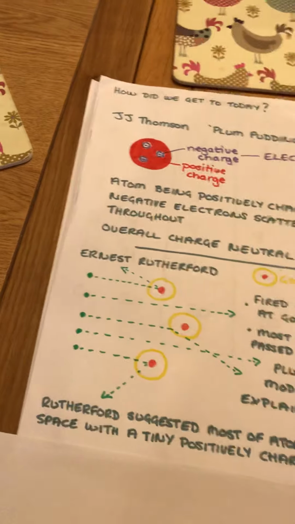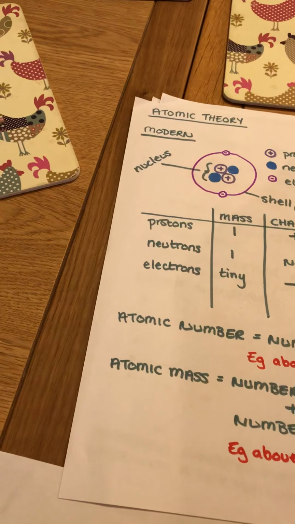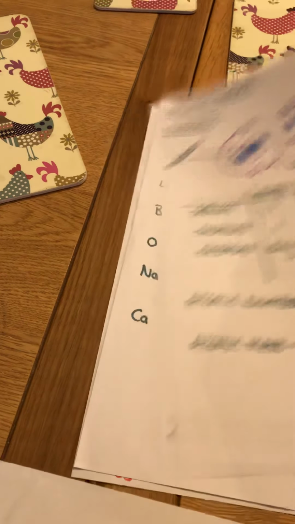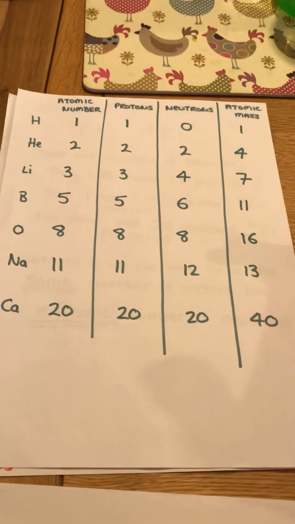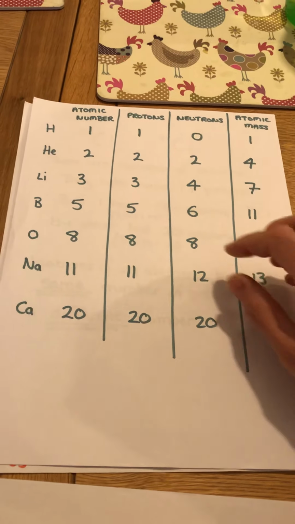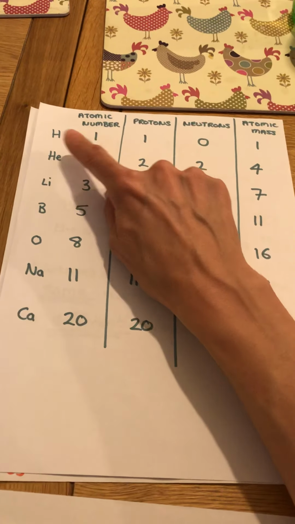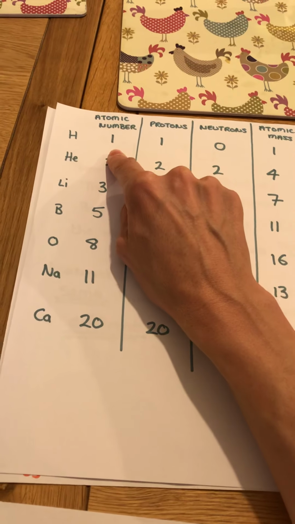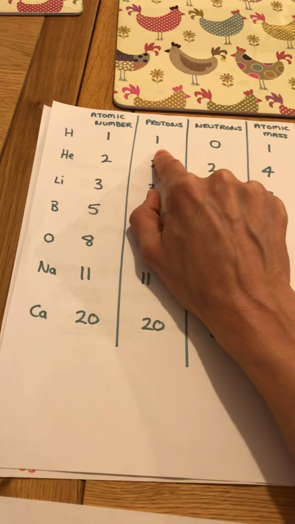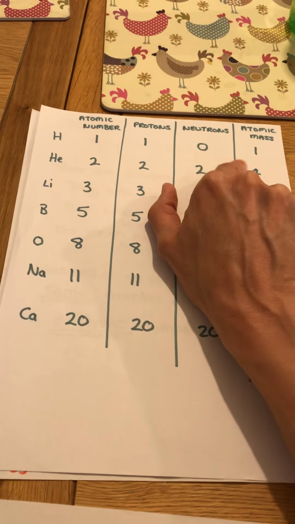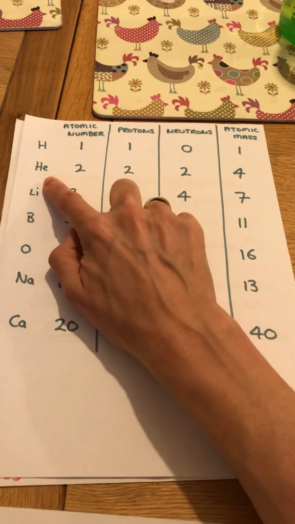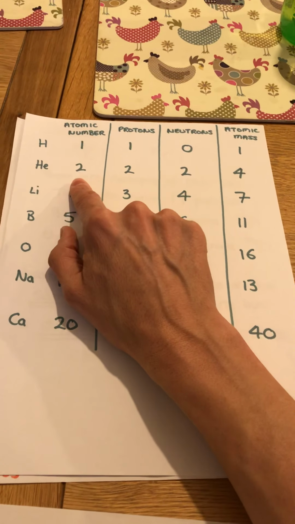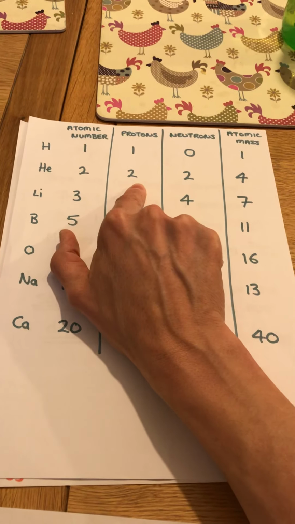Okay, so if we then have a look at some other elements of the periodic table, hoping this again doesn't come as much of a surprise. Hydrogen, H, has an atomic number of 1, so it's got 1 proton. It doesn't have any neutrons, and it has an atomic mass of 1. Helium, He, which we just looked at, has an atomic number of 2, meaning it's got 2 protons.